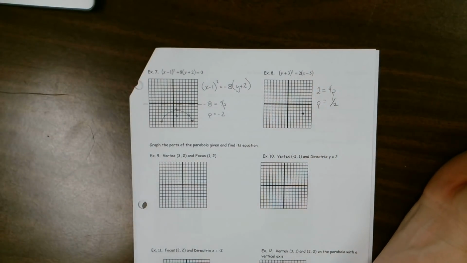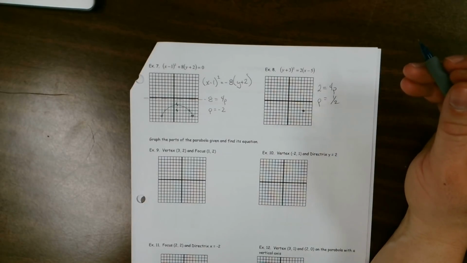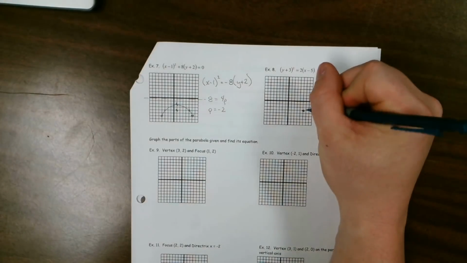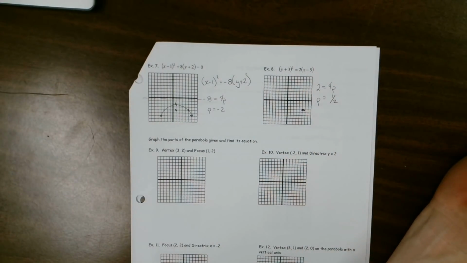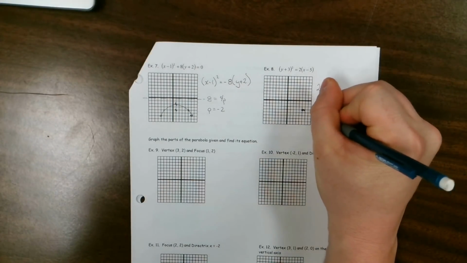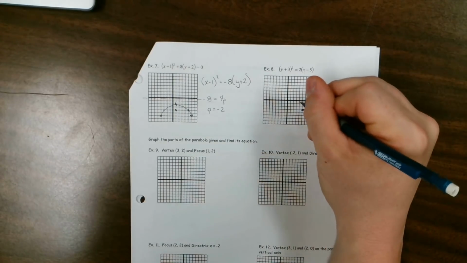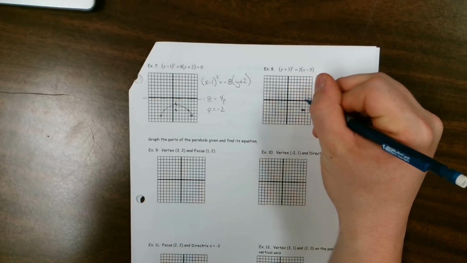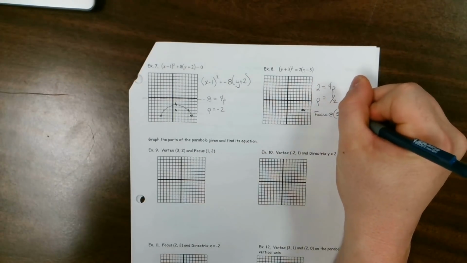Very interesting. It's going to be tight quarters here, squeezing this in. But I know that I'm going to be opening to my right, so my focus is actually going to be 1/2 from my vertex to the right. Looks like one big dot, but it's not. I assure you that my focus is at 1, 2, 3, 4, 5 plus 1/2, so 5.5.